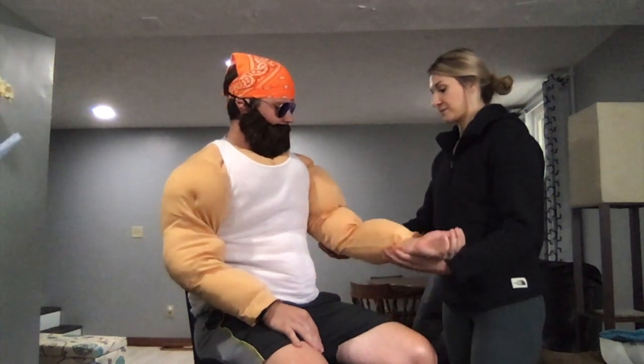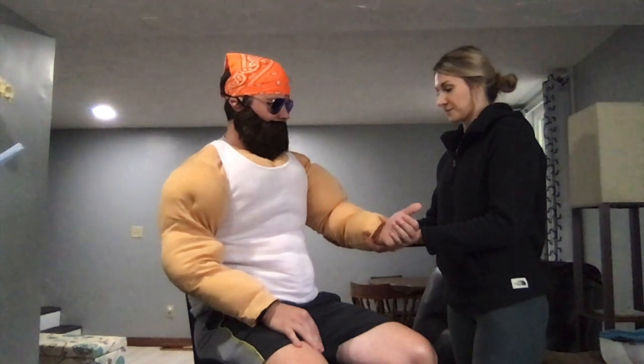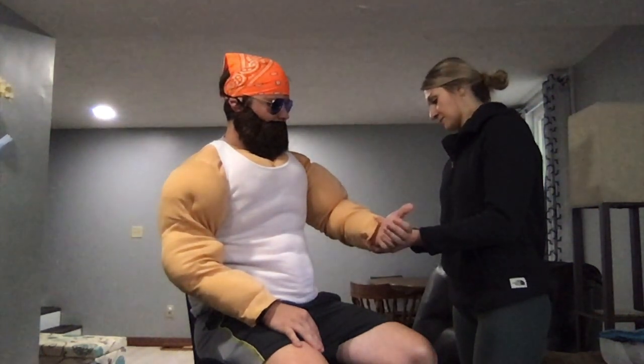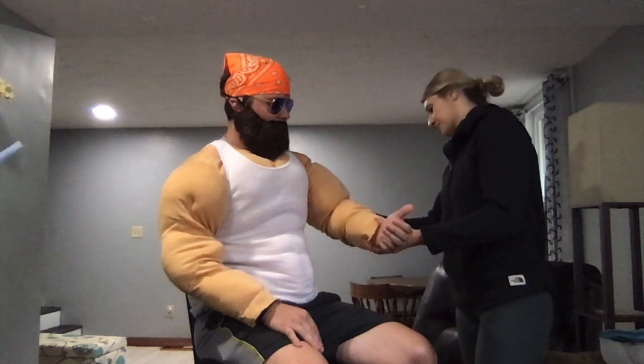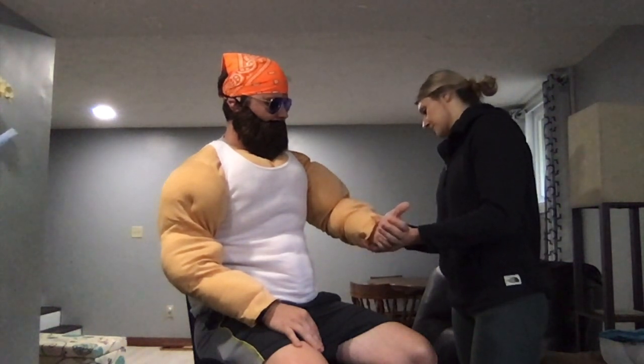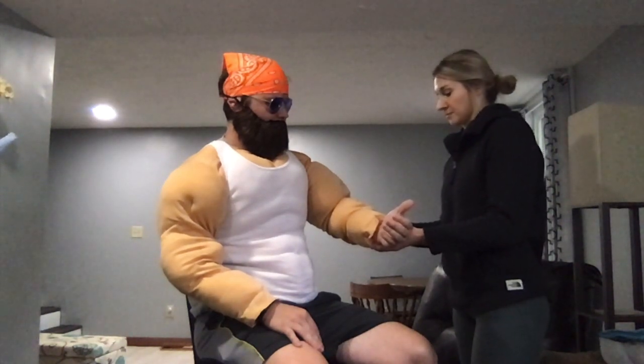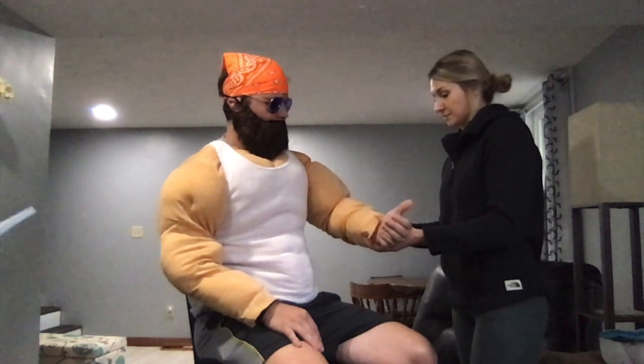I'm going to assess your elbow. First, support the patient's forearm so the elbow is flexed up to about 70 degrees. Inspect and palpate the elbow, including the medial and lateral epicondyles, the olecranon process in the groove between the epicondyles, and the extensor surface of the ulna. Note any nodules, swelling, pain.